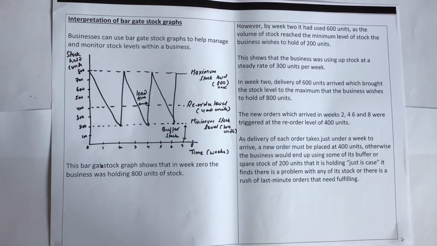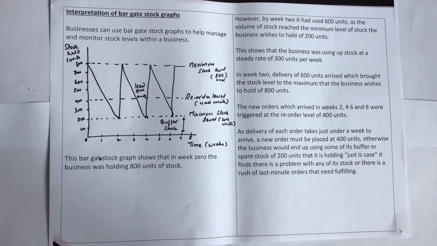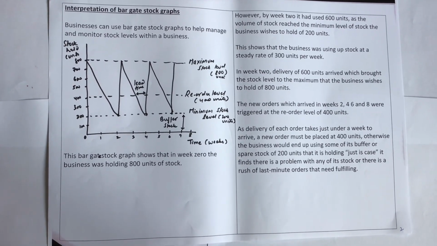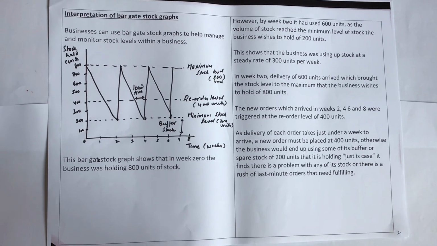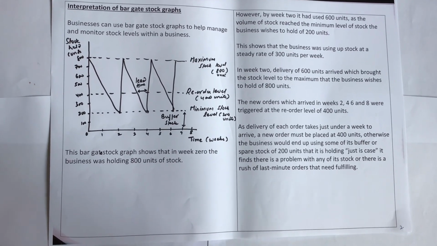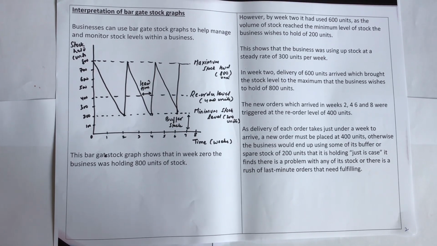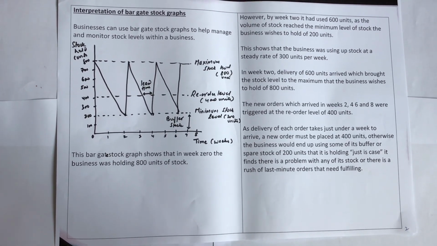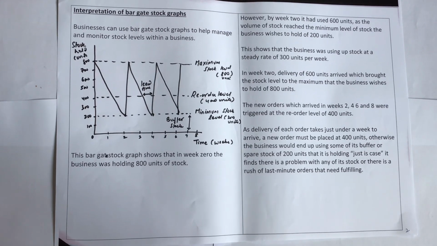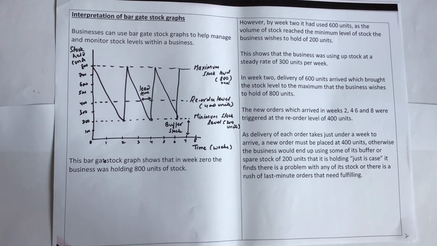So this is a bar gate stock graph. Businesses can use these graphs to help manage and monitor stock levels within a business. So make sure you understand how to interpret the graph, because you can have a question and they can ask you, like, what's the maximum stock level? So it's 800 units. It could be a multiple choice question or a numerical question, etc.